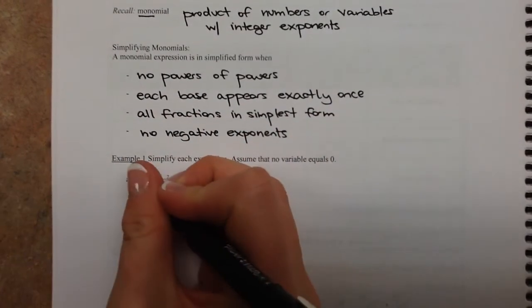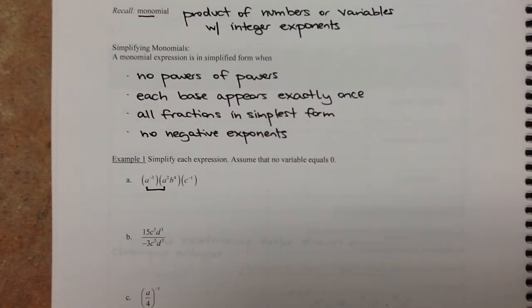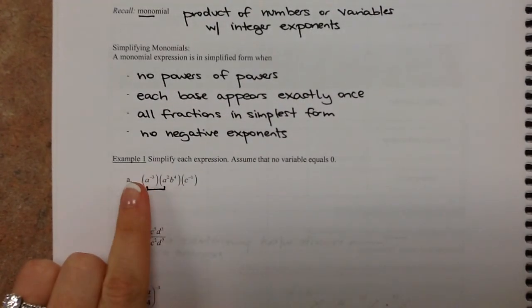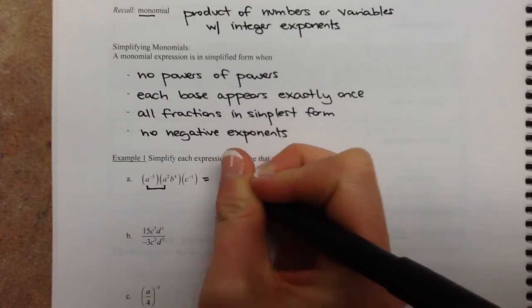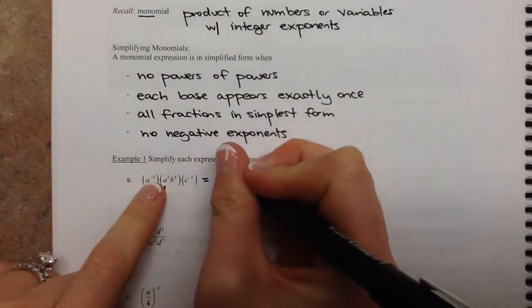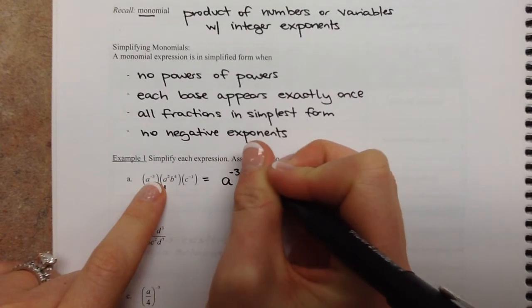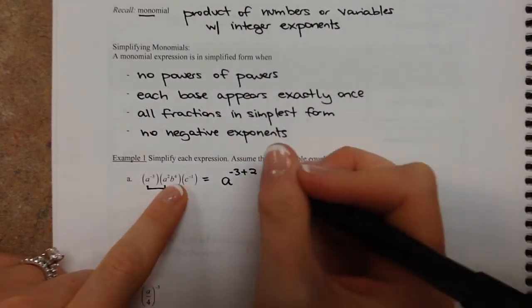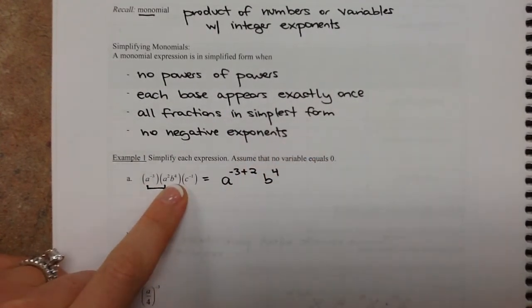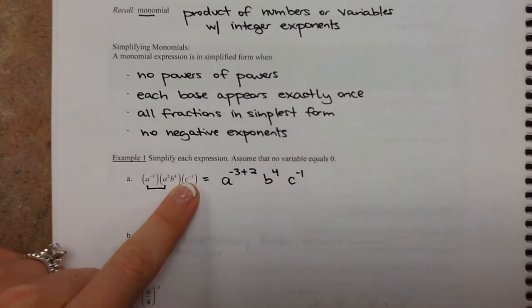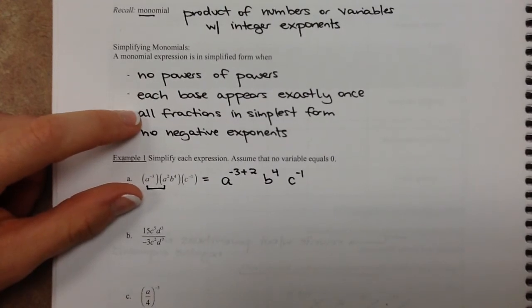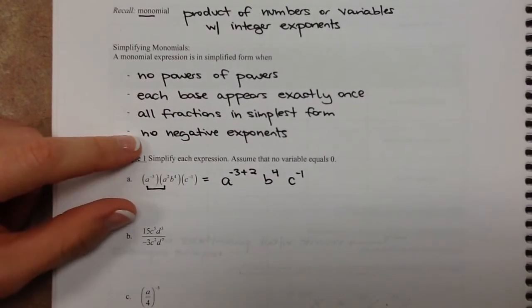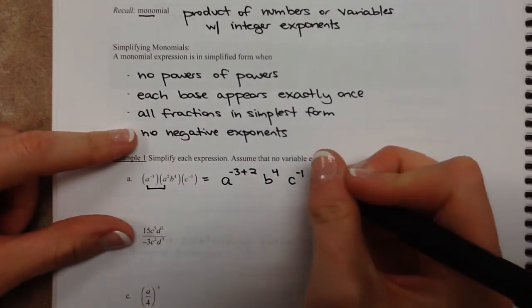Okay, so we've got this A, and this A appears more than one time. So when you have two separate bases with different powers, our first property on the front tells us that we add them. So for A, we add these exponents together, and we have -3 plus 2. We'll simplify that in a moment. B to the fourth, so B only appears once, C only appears once. Okay, so we're just kind of going through and checking these items off the list. All fractions are in simplest form. We don't have fractions, so we're not worried about that. No negative exponents. Okay, so let's work on that part next.